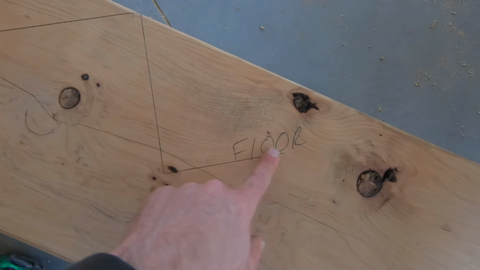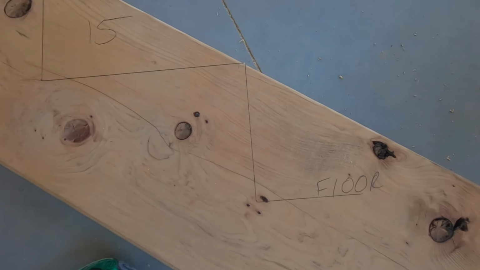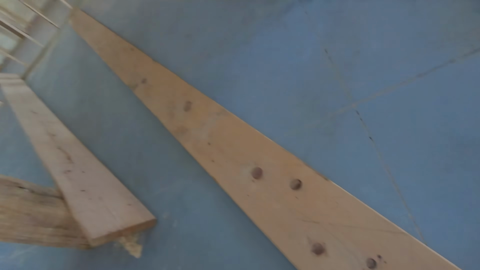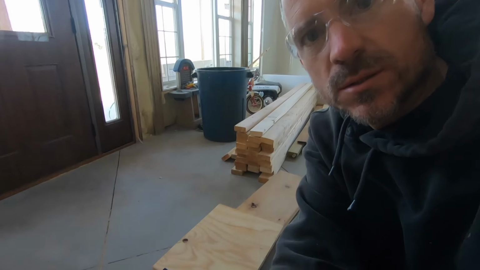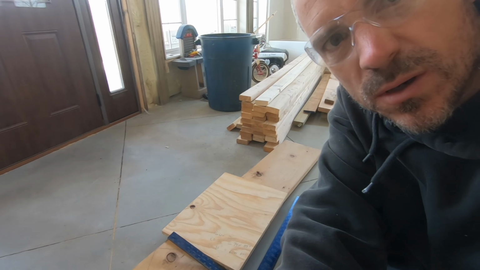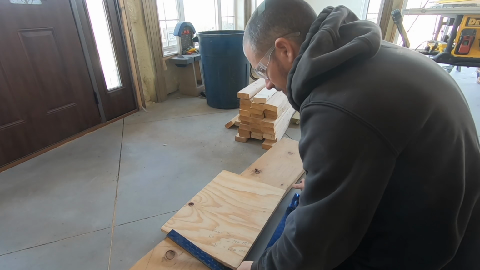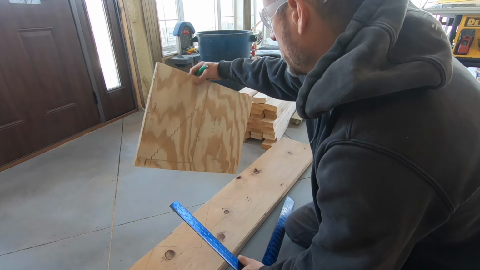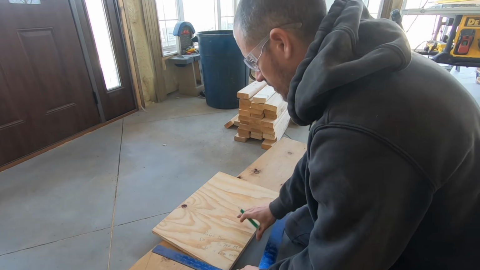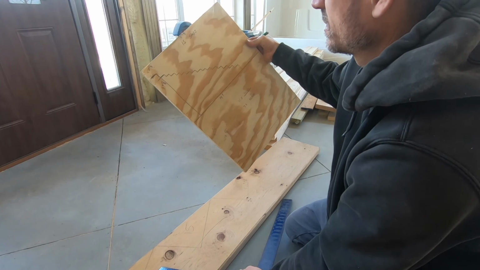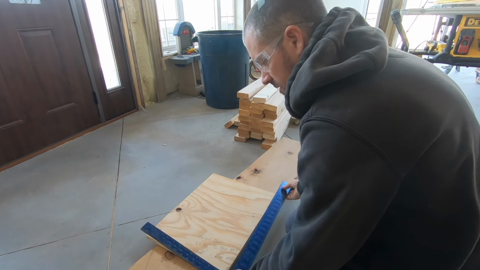Now I'm going to show you guys another way to do this that pretty much guarantees you won't screw it up. So I'm going to make a template, and I'll show you. Another way you can do this is take yourself a 3/4 inch piece of plywood, or any plywood. Make sure it's square.